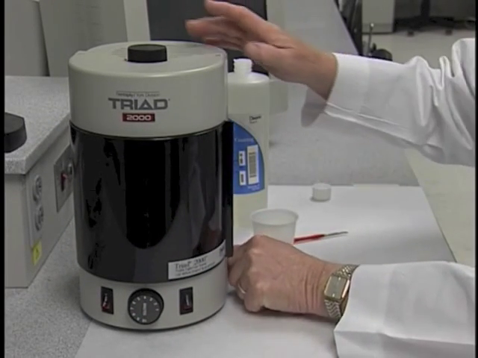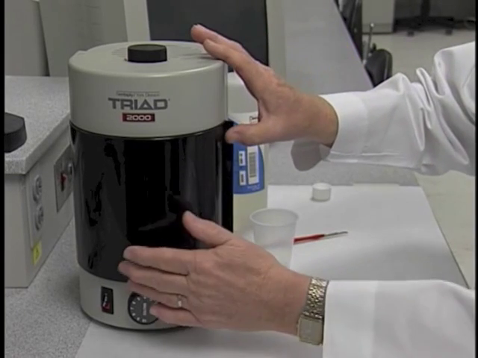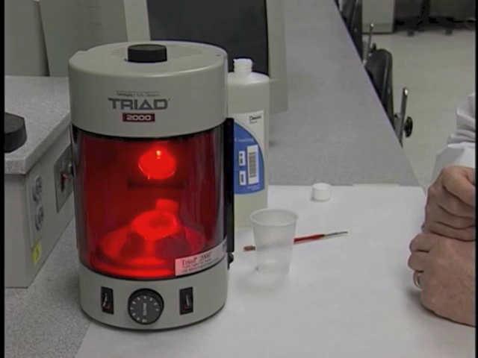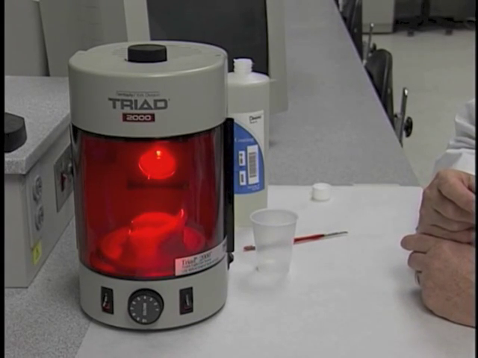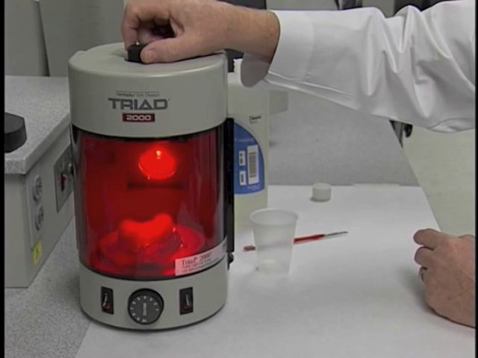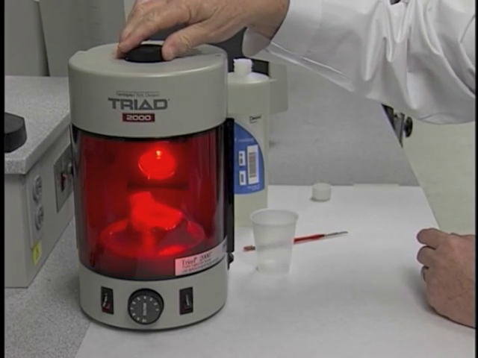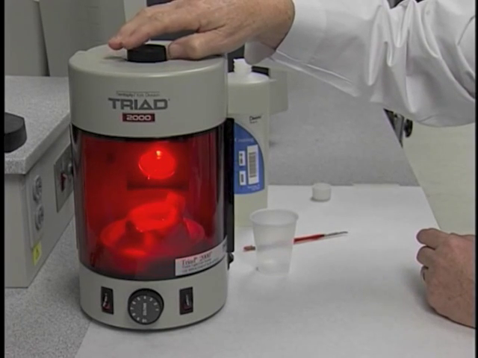Turn the oven on and allow that to cure for 4 minutes. Sometimes you may want to raise the table just a little to get a little better concentration of the light onto the object you're curing.